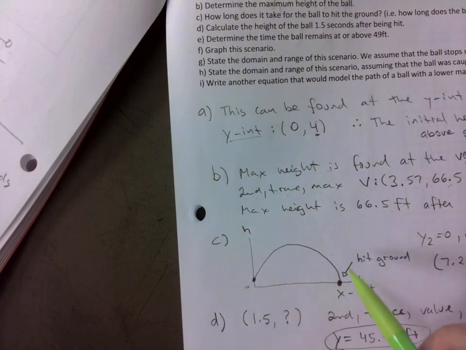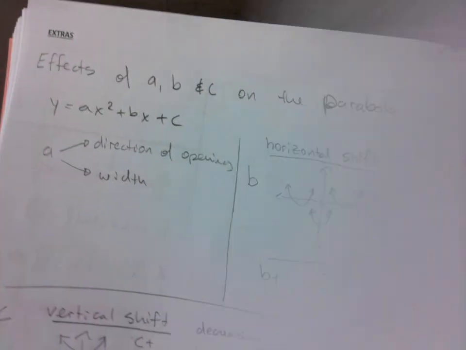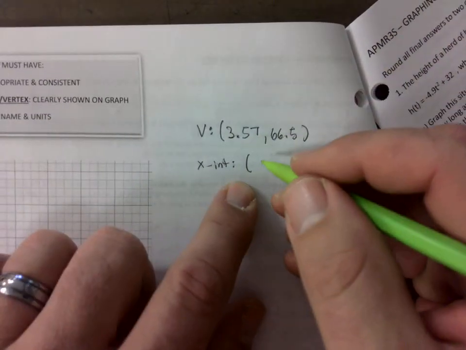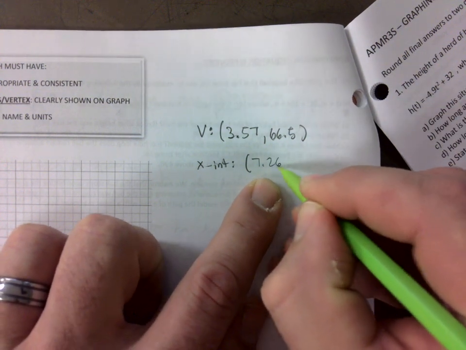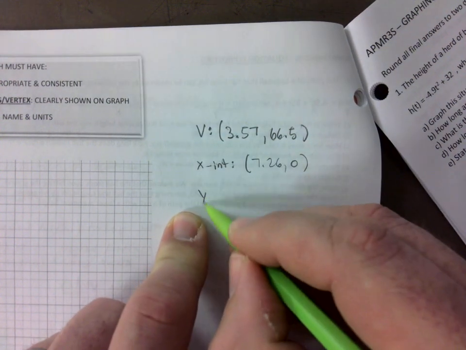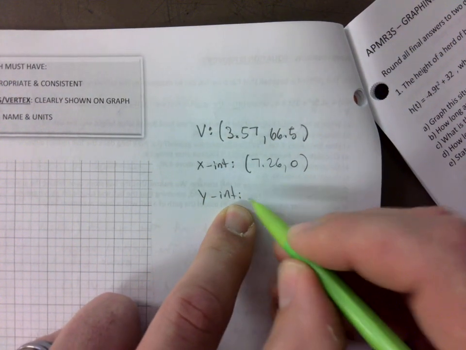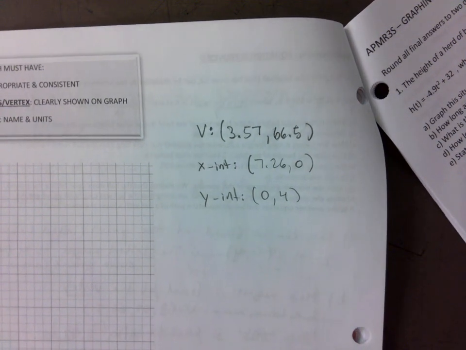So in this case, the only x-intercept that I want is here when the ball lands on the ground. So don't be using negatives. This would be, I already figured it out, 7.26. So vertex, x-intercept, and my y-intercept. Those are a must to make a good graph.